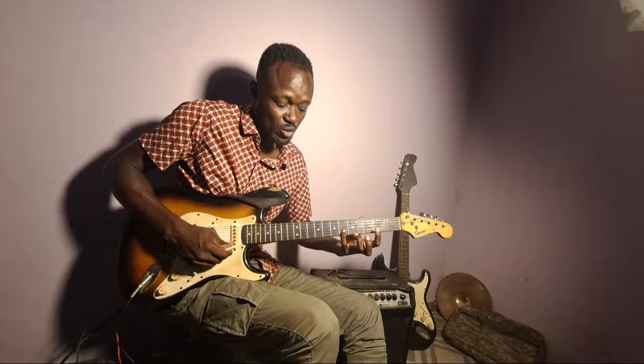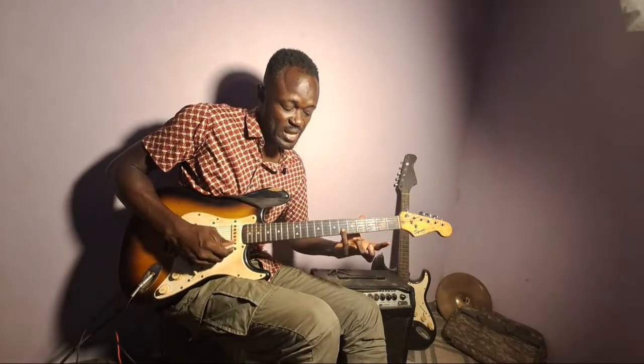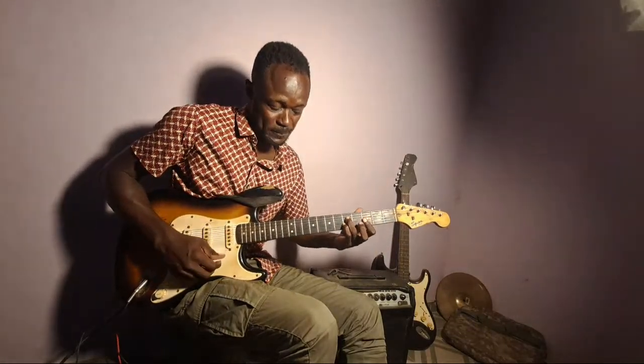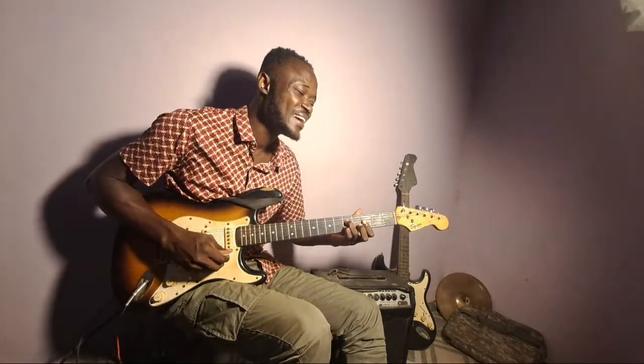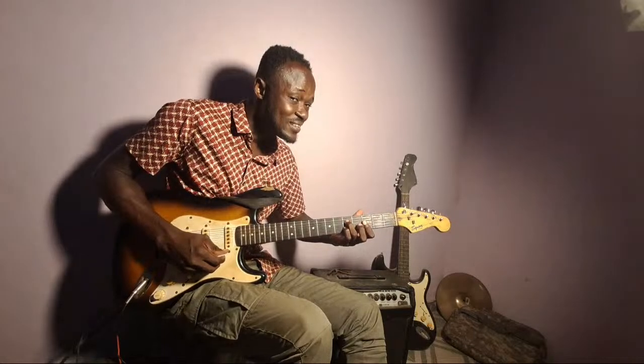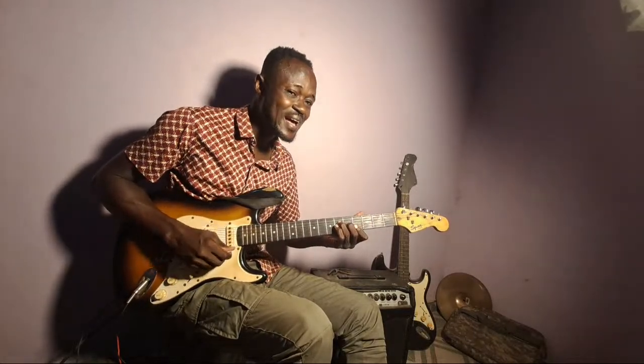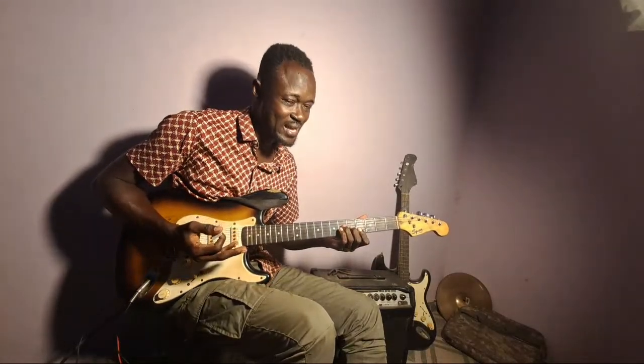This is the knife. Re is knife. So we flatted the re. It has become flatted knife. So you see, very, very, very nice chord.